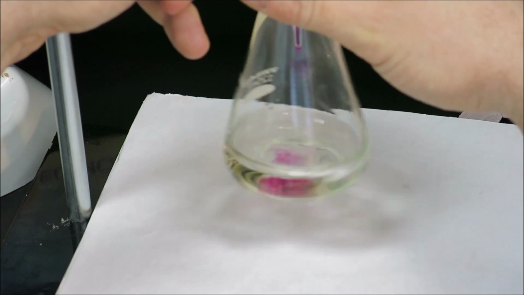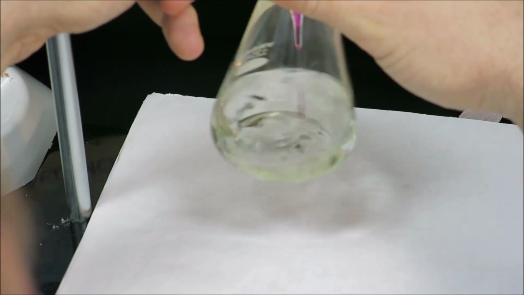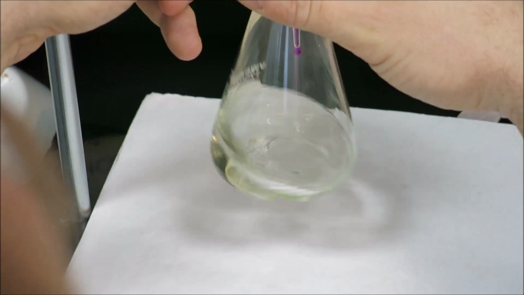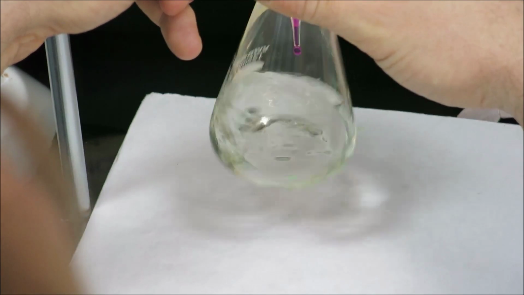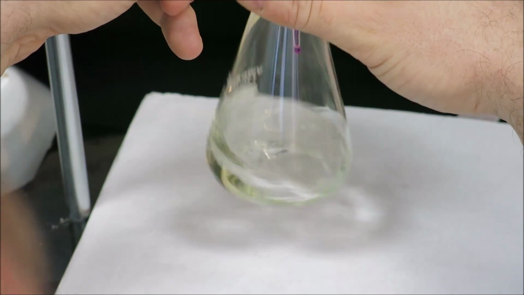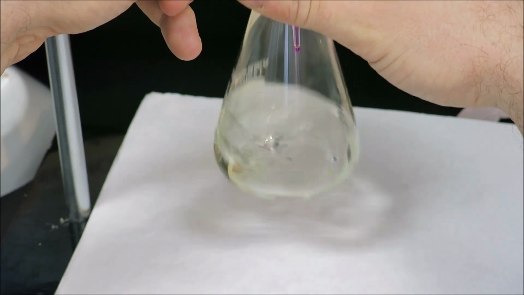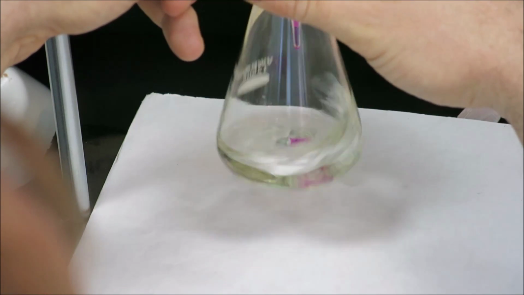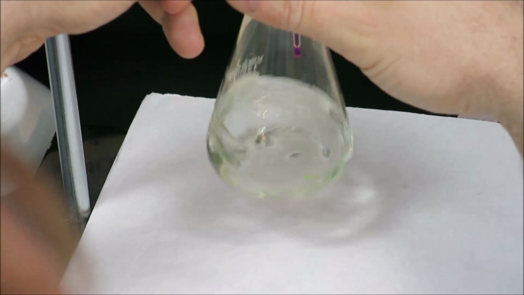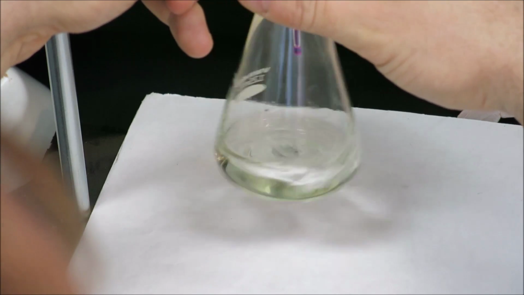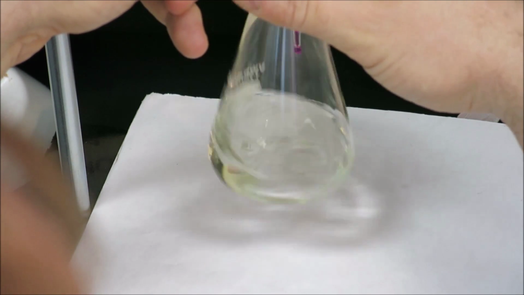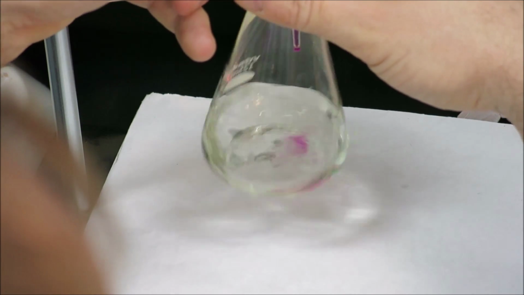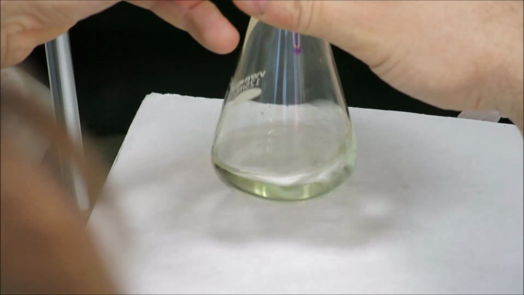You can see the color does stay in the flask quite a bit now, even while swirling. So we are getting closer to the equivalence point. It's important not to worry about the volume and try to watch the volume on the burette while titrating. The only thing that matters right now is continuing to swirl, being ready to shut off that stopcock, and watching for that color change. Because when that color change happens, it's very important to shut off the stopcock.